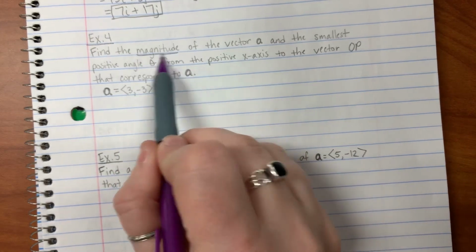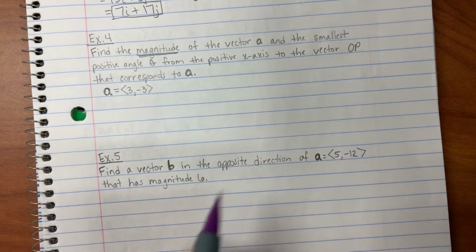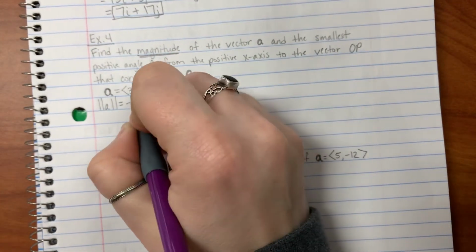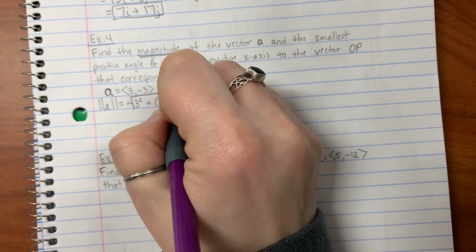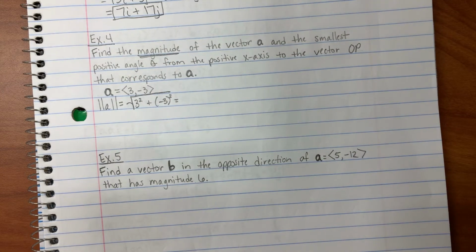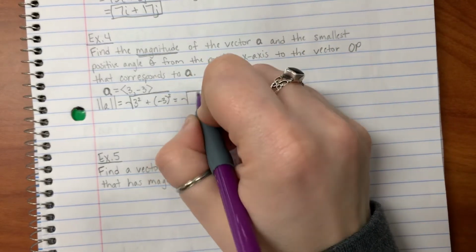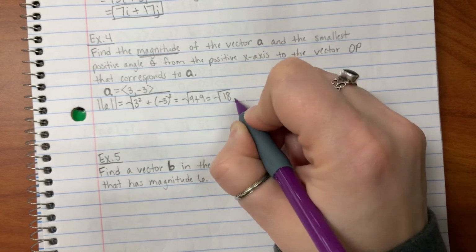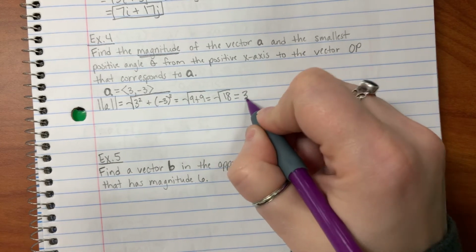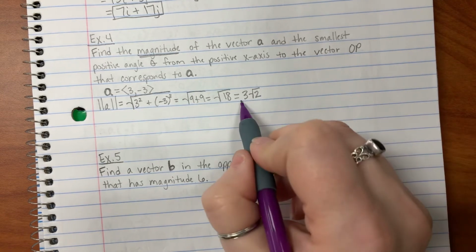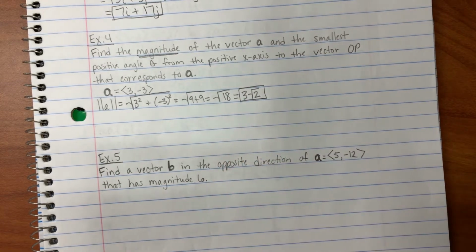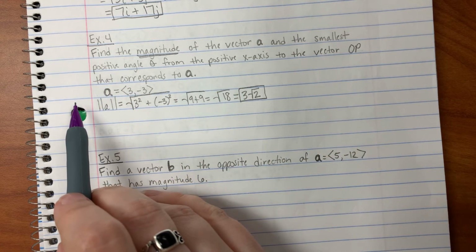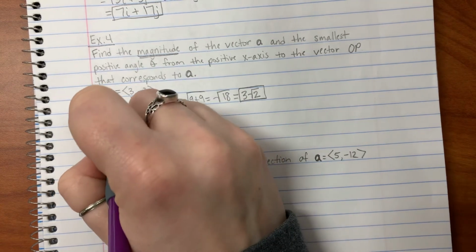The first thing they wanted me to do is find the magnitude of A. So I'm going to start with that simple part. The magnitude of A you can find by doing the square root of 3 squared plus negative 3 squared in this case. So that means I have the square root of 9 plus 9, which is the square root of 18, which you can simplify. That's really 3 square root of 2. So I would go all the way down to that. Then the second thing they wanted was a direction for this one. So I'm going to call it a direction.